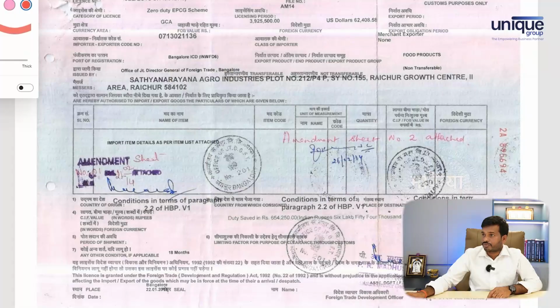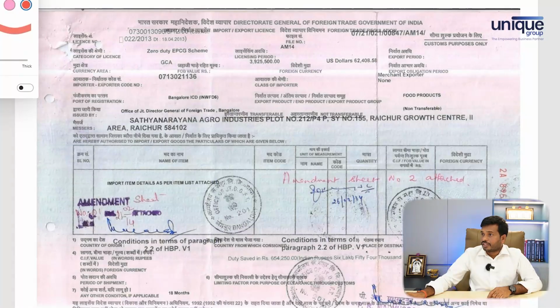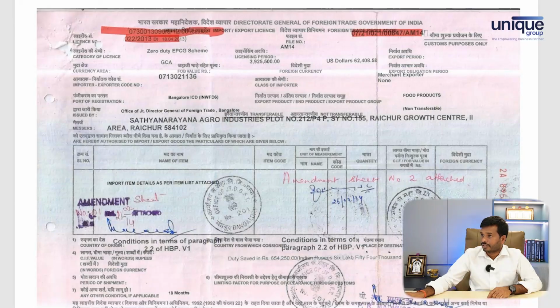On the first page, you can find the EPCG license number and the relevant customer notification number mentioned here. This is the file number, which refers to DGFT. This is the category of license. This is your IEC license number.